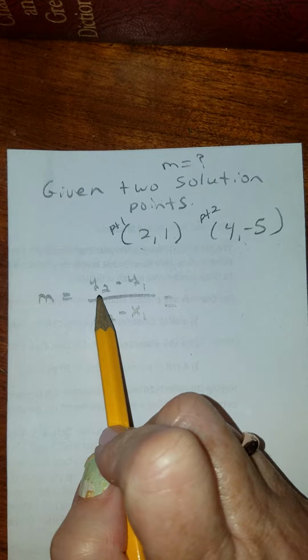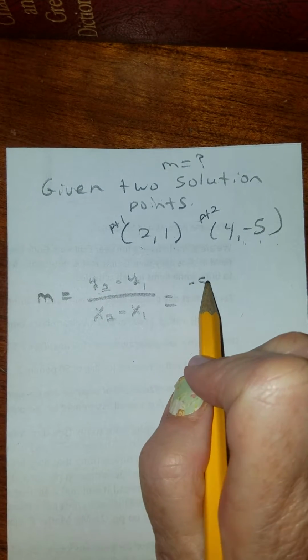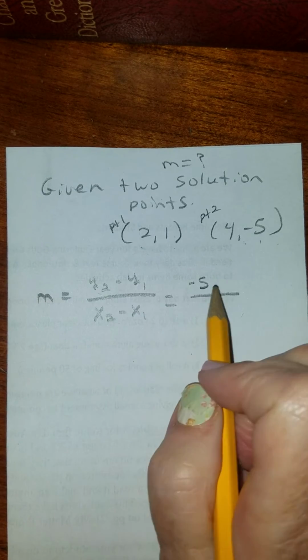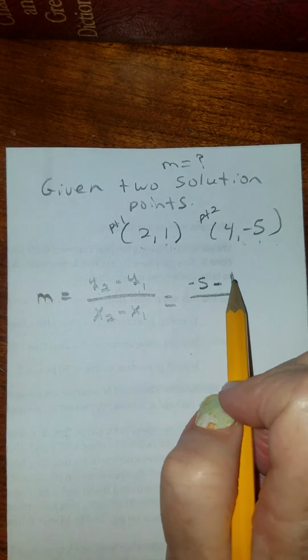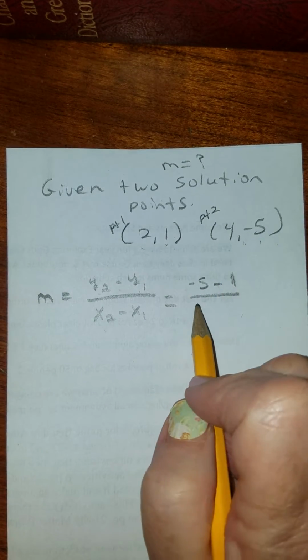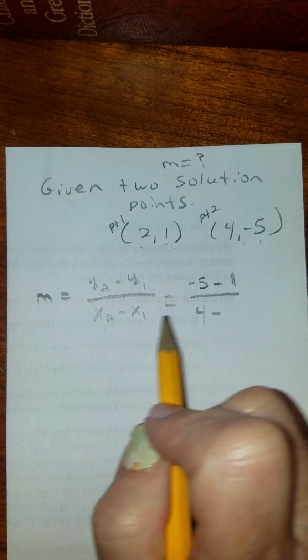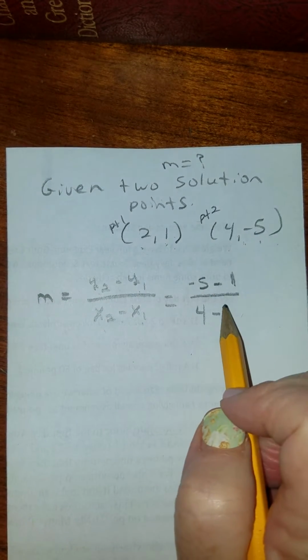So y2, the y from point 2, is a negative 5, minus the y from the first point, which is 1. Then the x from the second point is 4, minus the x from the first point, which is 2.